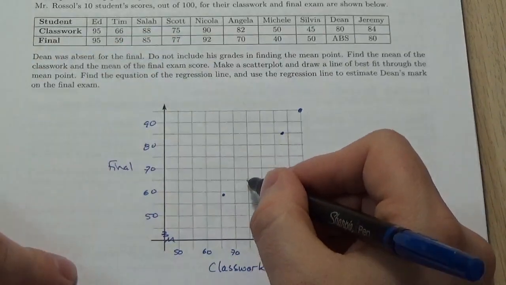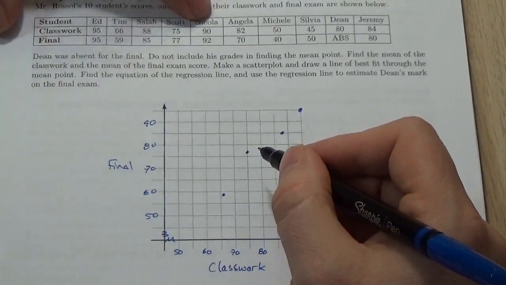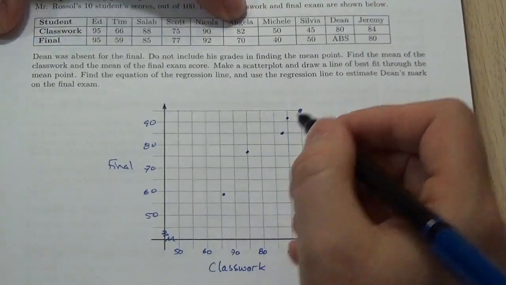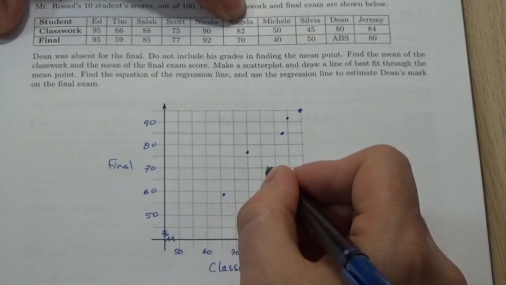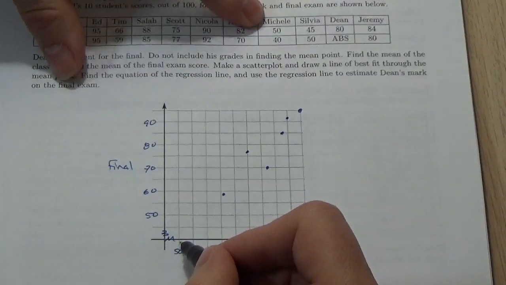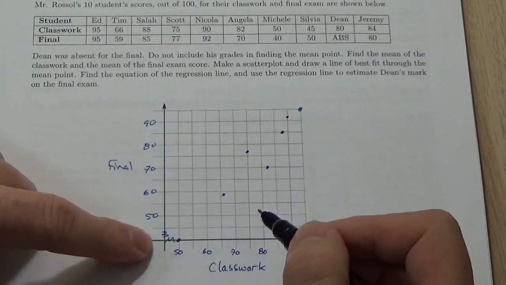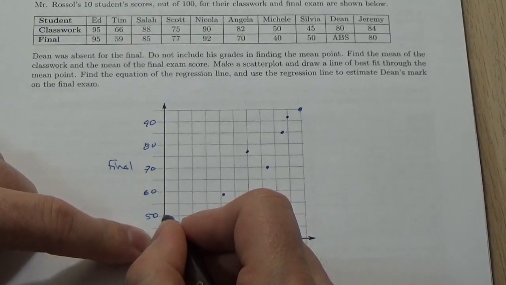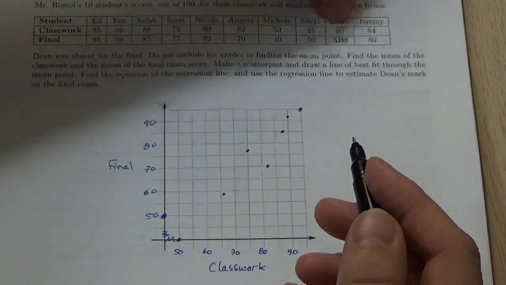75 and 77, so about right there. 90 and 92, so about right there. 82 and 70, okay, so 70 is right there, so 82 about right there. 50 and 50 right here, and 40. Now 40, based on what I've got here, would be right about there. And then 45, 50. Okay, 45 would be right there, 50 here. I don't know why I made that point as big as I did. Remember, we're not going to use Dean here.